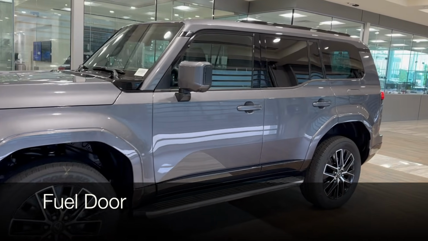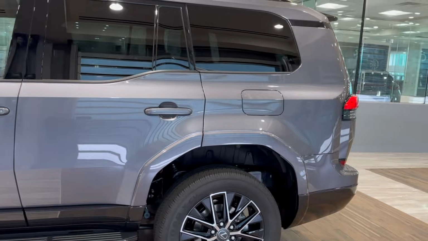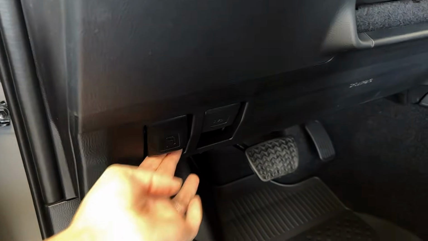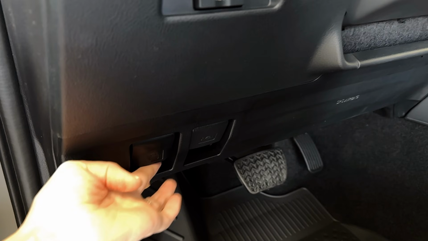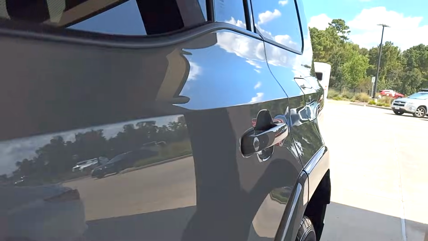And coming up, you'll see the fuel door. It's located at the rear of the vehicle on the driver's side. It's opened with a lever just inside the driver's door. You'll see a gas tank icon on the lever. Just lift up and the fuel door will pop open for you.